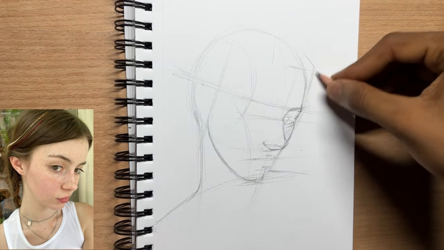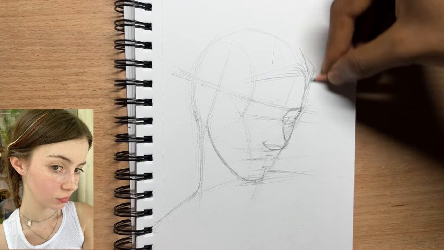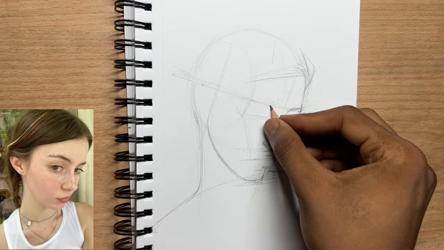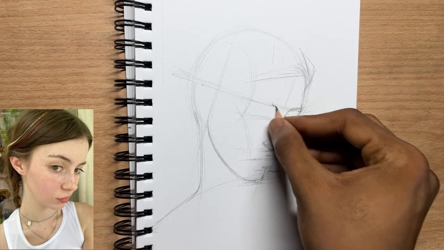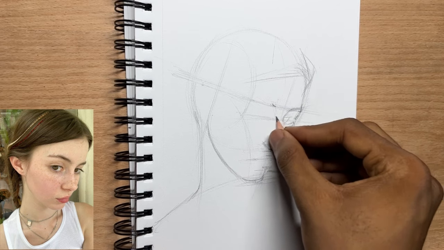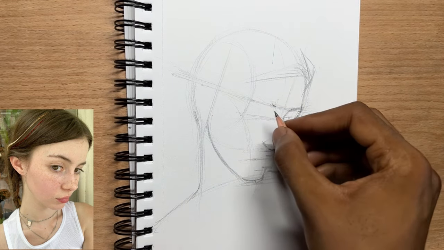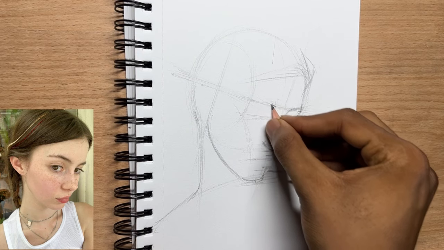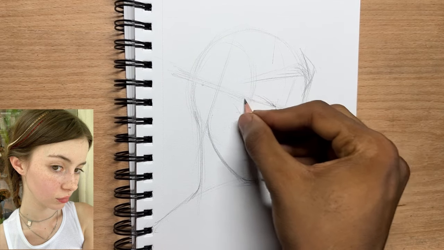So the hair should be down like here maybe. Okay, so let's come here. I observe the width of this shape here, the keystone shape. And look how tilted this eyebrow is.